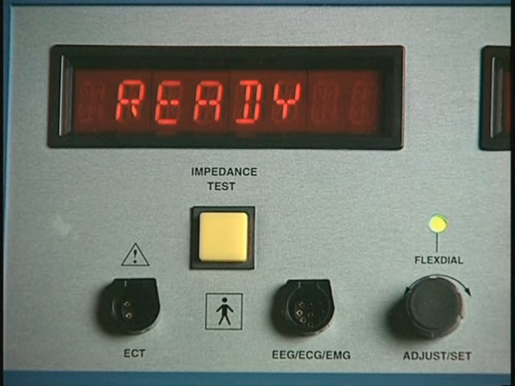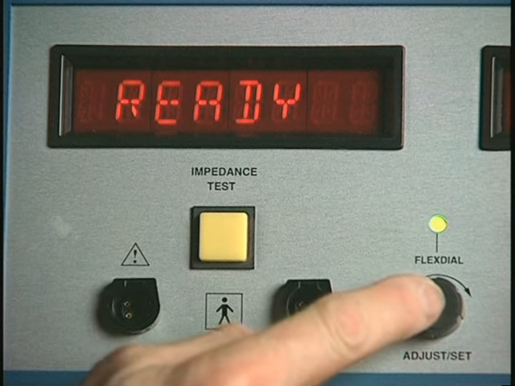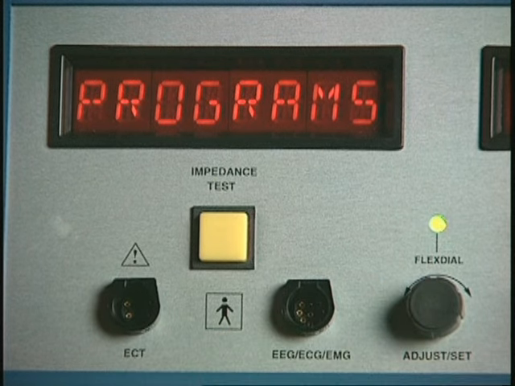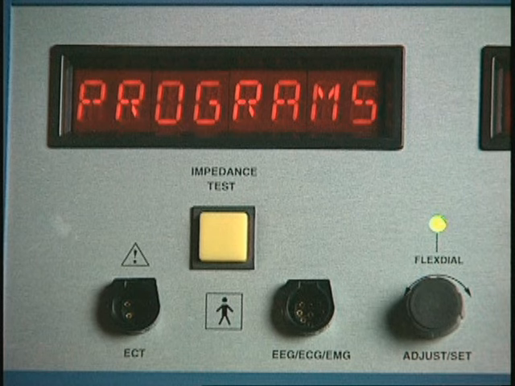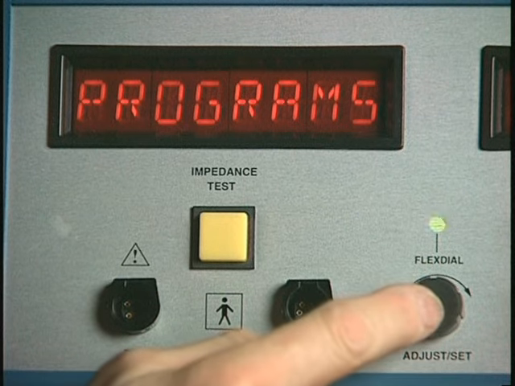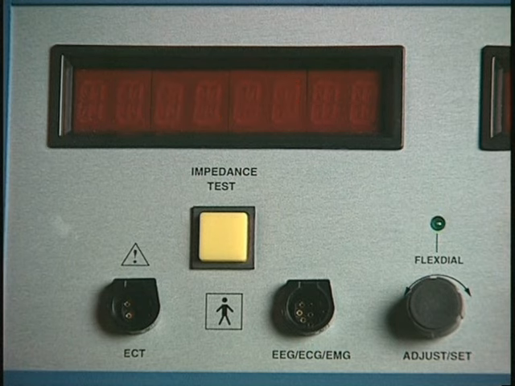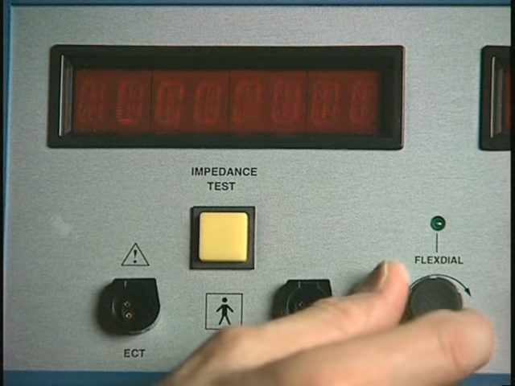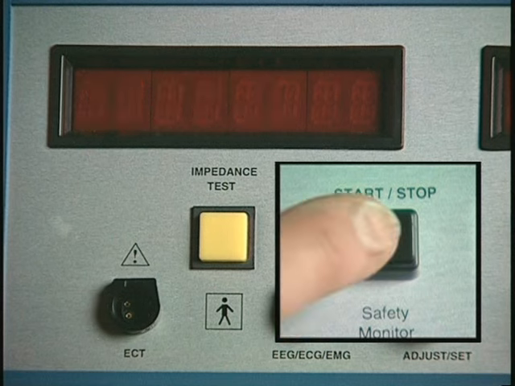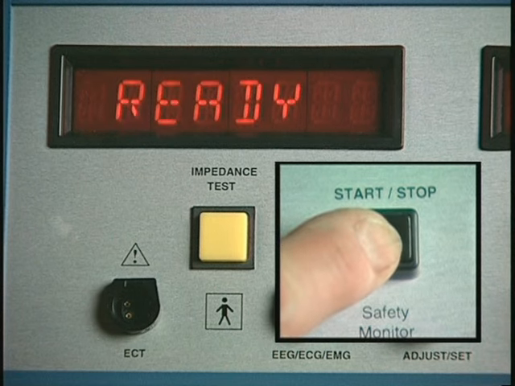To reproduce the traditional stimulus settings of the Thymatron DGX, press the flex dial and "programs" will appear again. Press the flex dial again and "lowest" will reappear because it was just set. Turn the dial to display "default" and then press the Start-Stop button to save your choice and return to the ready mode.